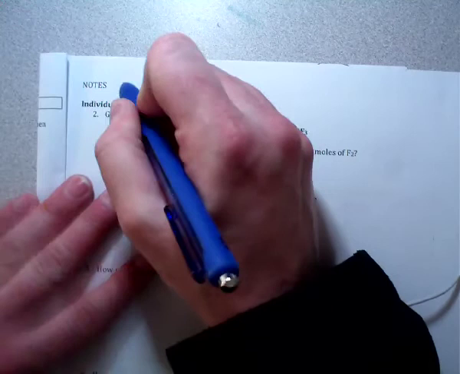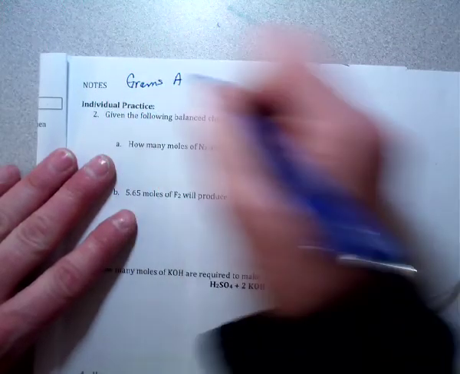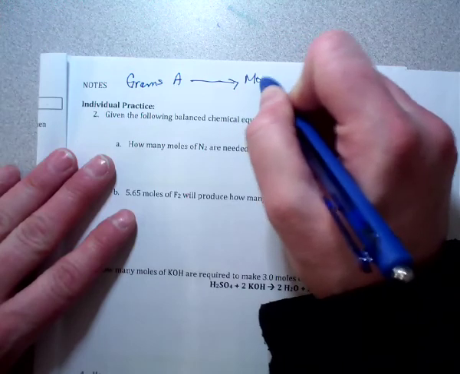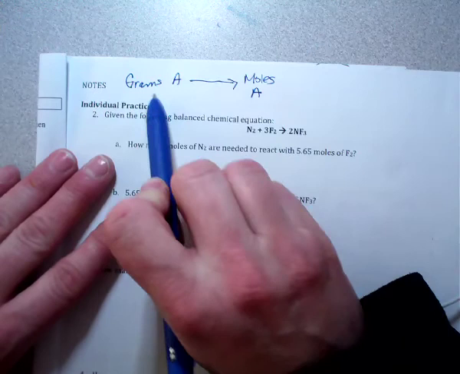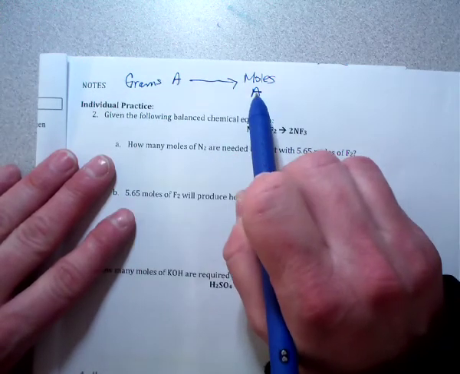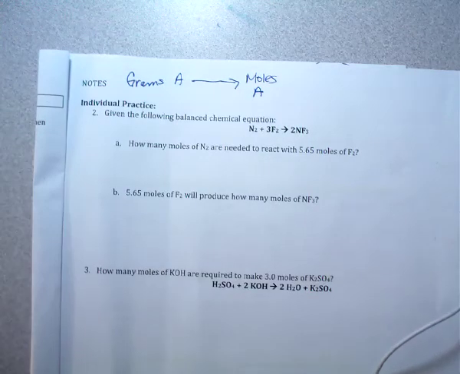You're either going to be given grams of something, or you are going to be given moles of something. If I give you grams, you have to turn it into moles before you can do anything else in the problem. And to turn grams into moles, this is what we did in the last unit on the test.